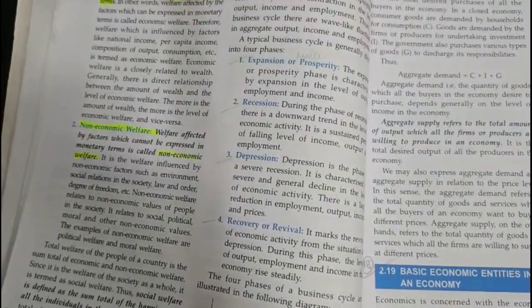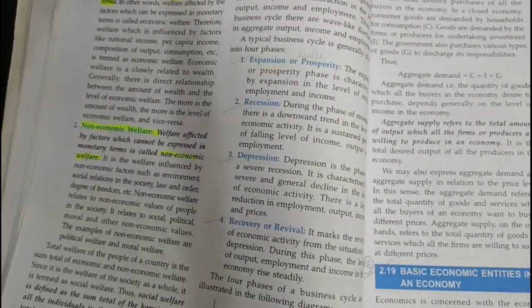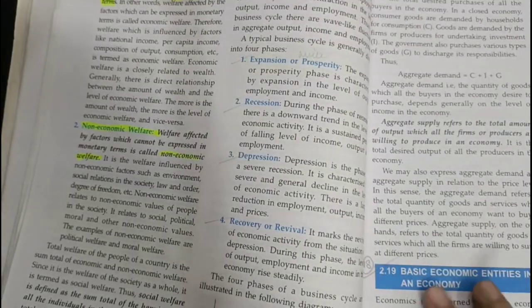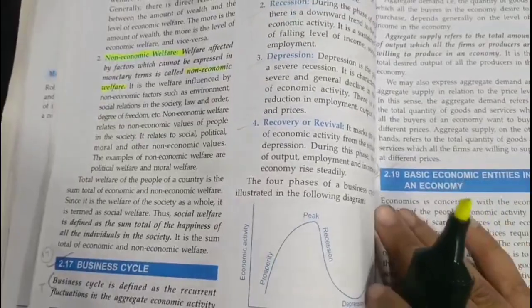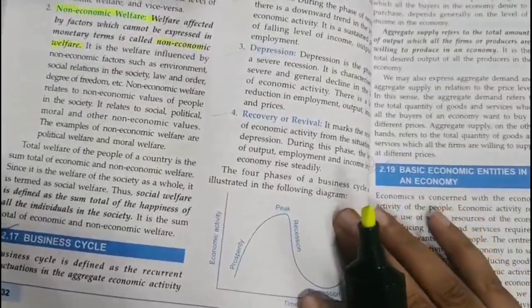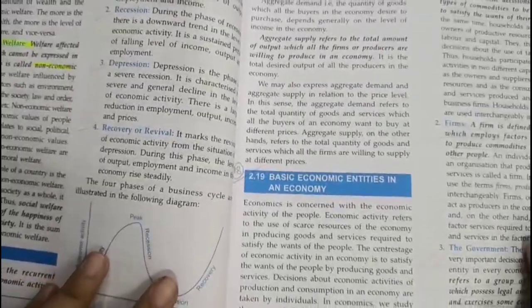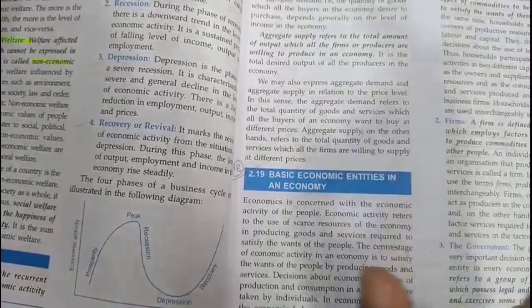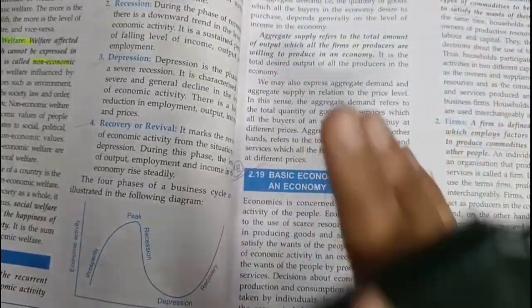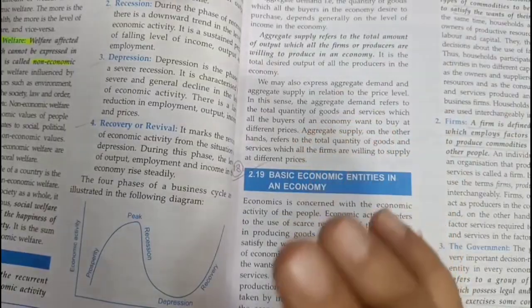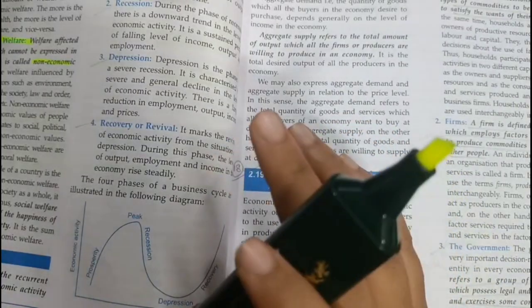Now, coming to the next topic, business cycle. So, what is the business cycle? Let's understand with this graph. Every product, when it is in the stage of introduction, has its own cycle.